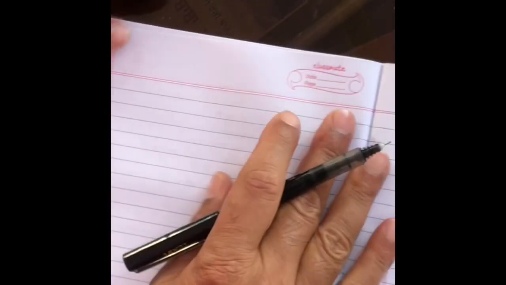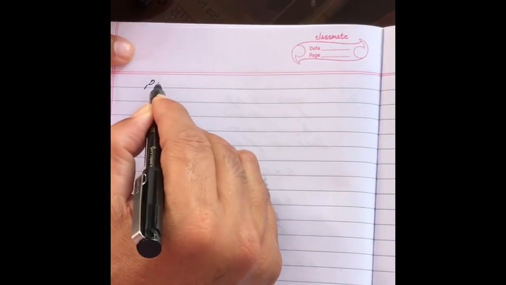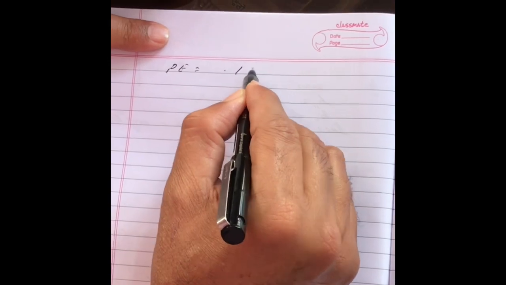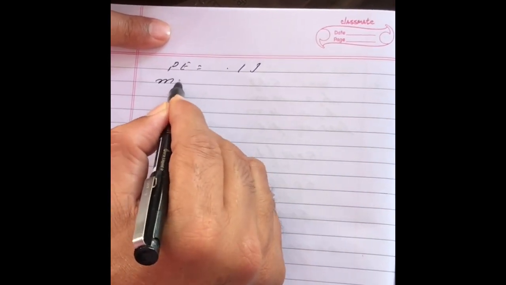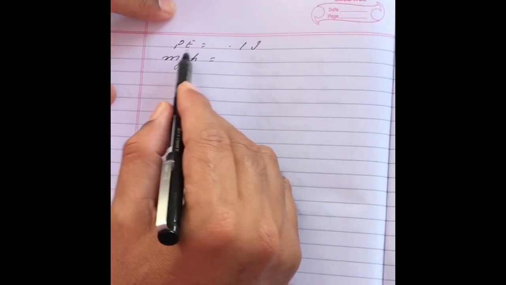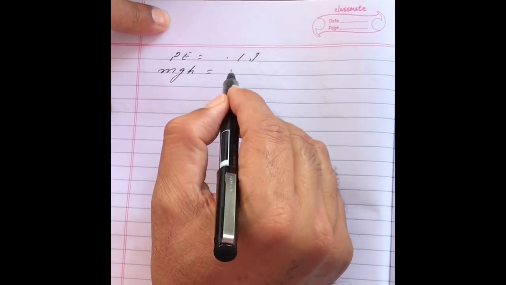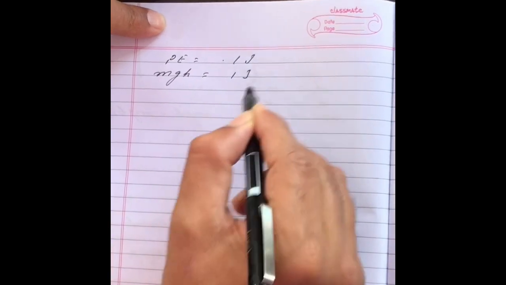Now potential energy is mgh. Potential energy is 1 joule, so mgh is 1 joule.